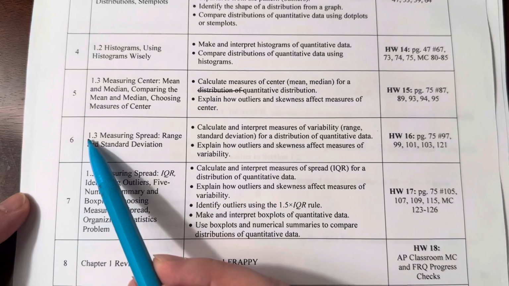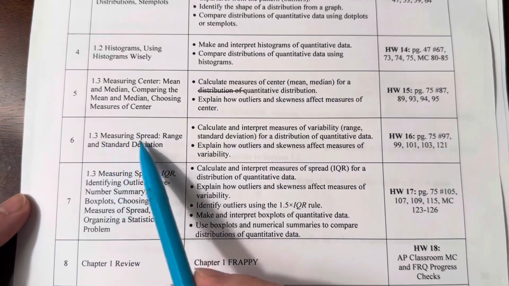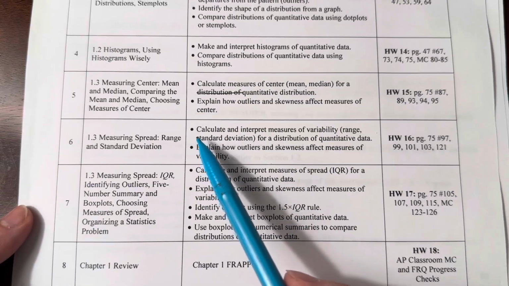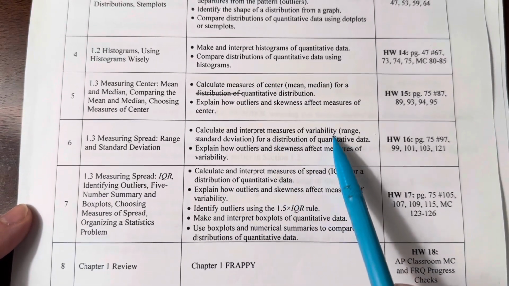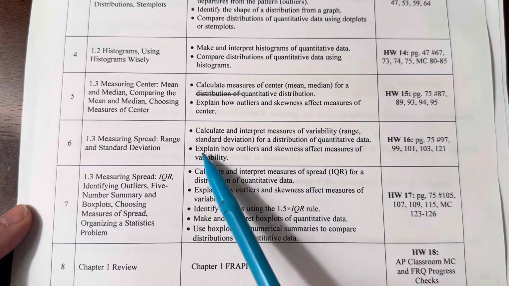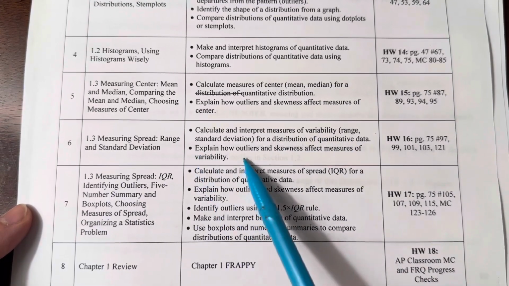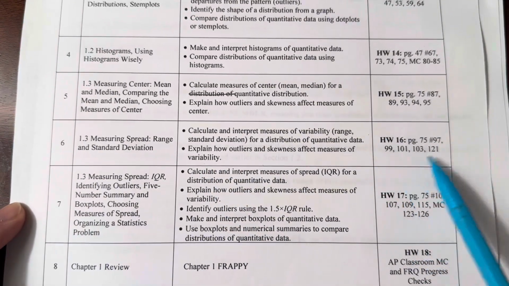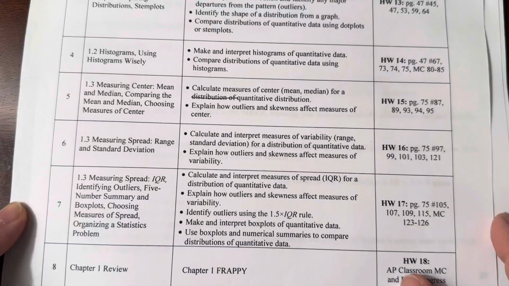We are looking at section 1.3, day 2, measuring spread, both range and standard deviation. By the end of this lesson, you will be able to calculate and interpret measures of variability, both range and standard deviation, for a distribution of quantitative data. You'll also be able to explain how outliers and skewness affect measures of variability. Again, when we finish this lesson, these are the practice problems that you should attempt.